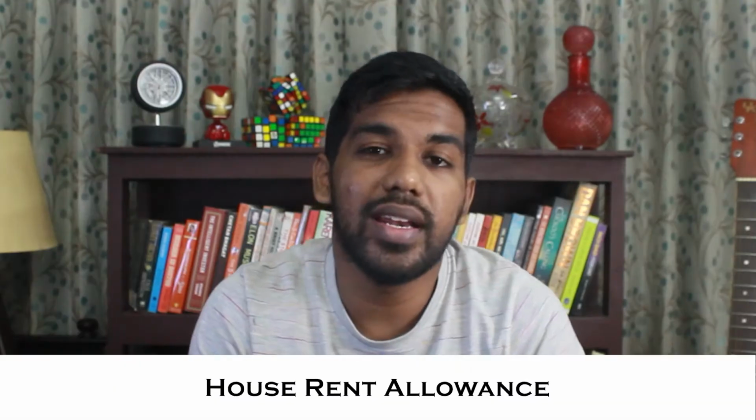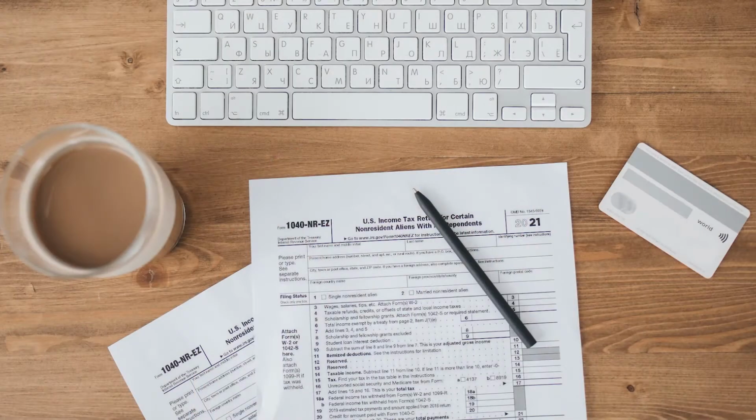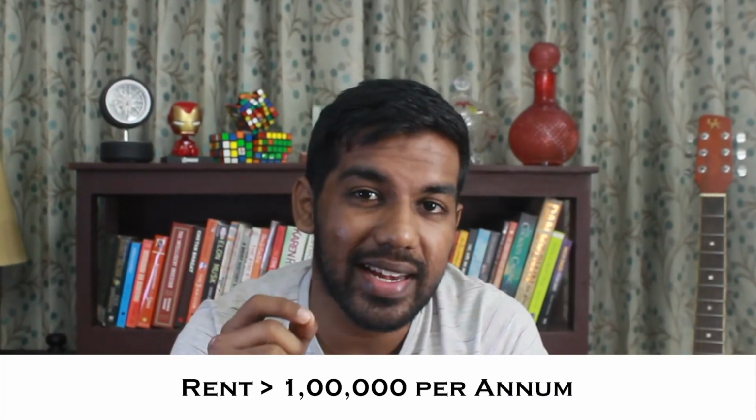If you are living in a rented accommodation and you have HRA allowances in your salary payslip, then you are eligible to get this HRA amount as tax exempt, either totally or partially. You can either submit the rent receipts to your company or while filing the income tax. But keep in mind, if your rent is more than 1 lakh per annum, you need to submit the landlord's PAN card details as well.